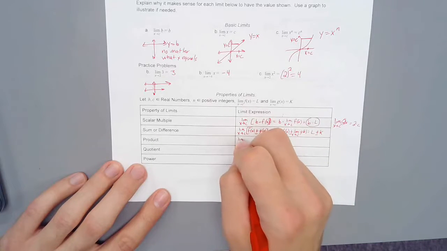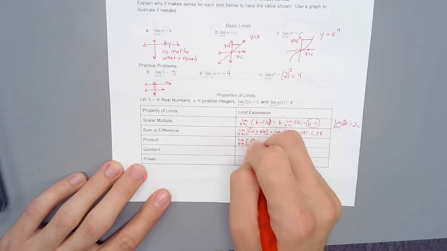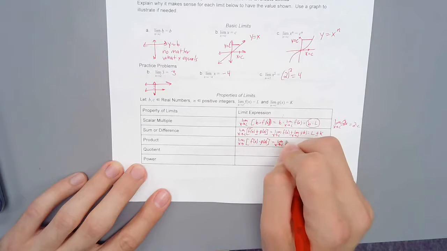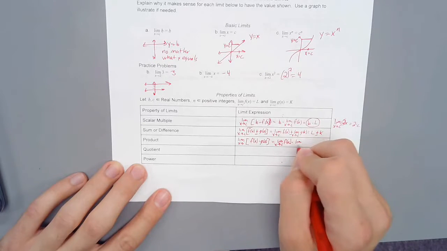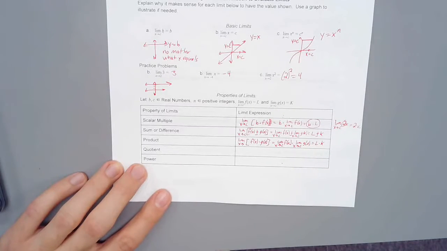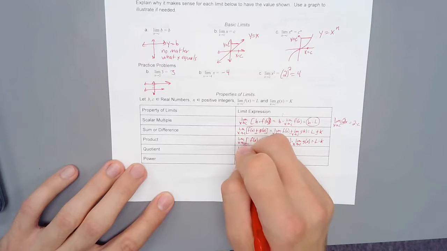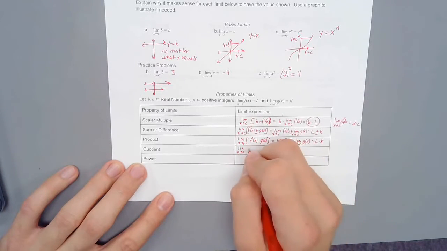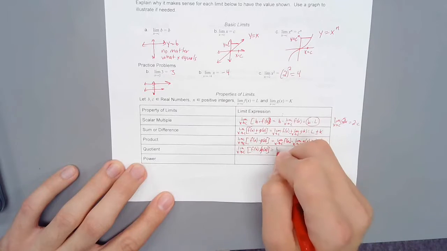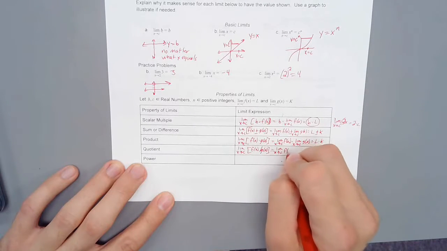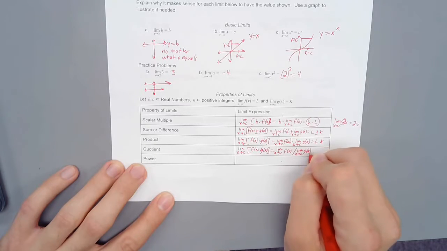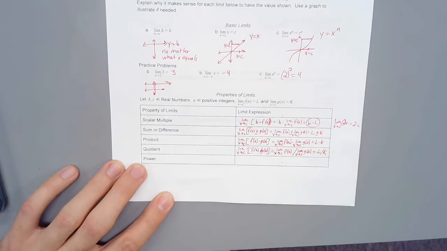So you can guess what product and quotient are. We're going to do the same thing with multiplication and division. If I do f of x times g of x, I can split them up into the limit times the limit, which means L times k is my answer. With the quotient, I'm going to let the limit approach c of f divided by g. I can split that up into the limit of f divided by the limit of g, which then is going to give me L divided by k.